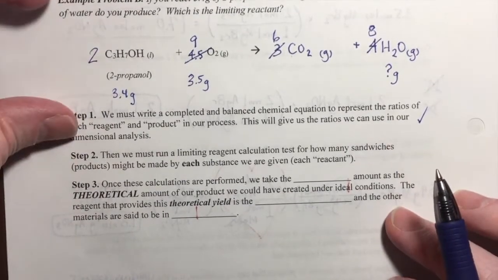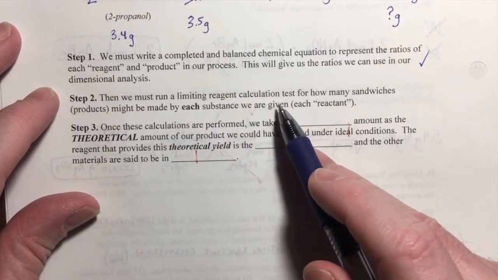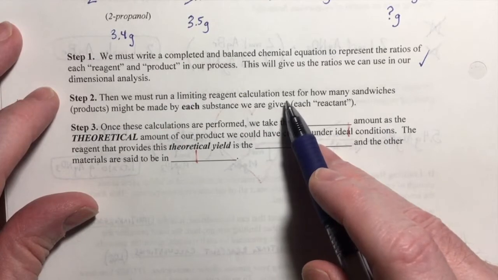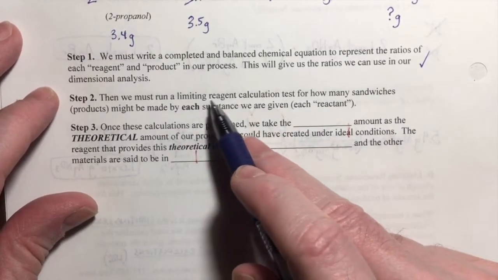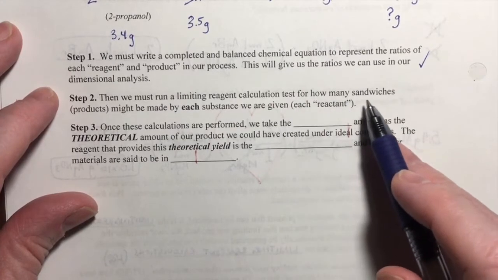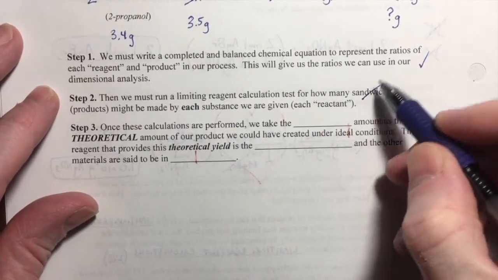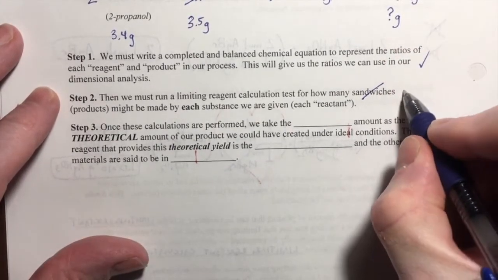So step 2 says, then we must run a limiting reactant calculation test. And that's a fancy phrase for saying we do a dimensional analysis. We're going to do a calculation for how many sandwiches, and by sandwiches, what do I mean here? I mean grams of water.